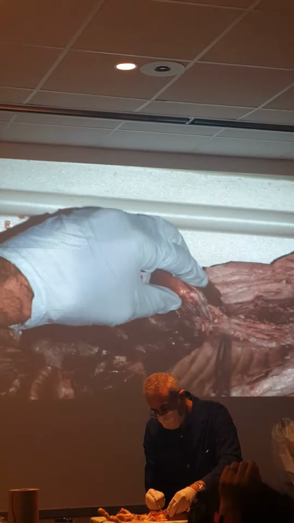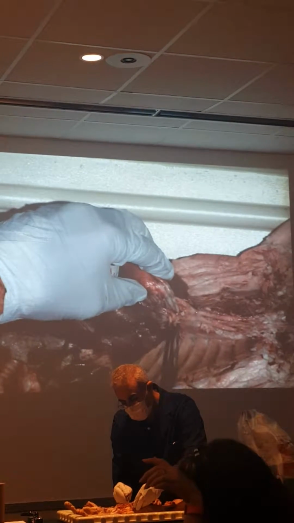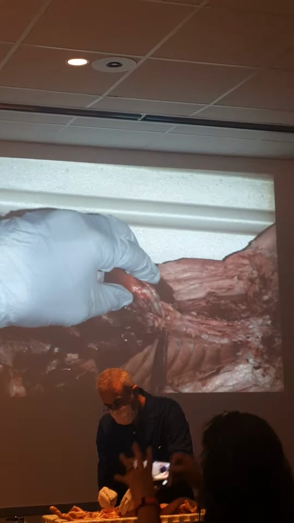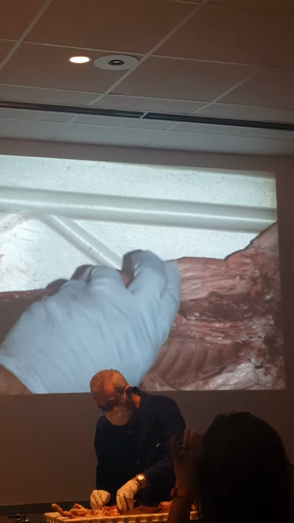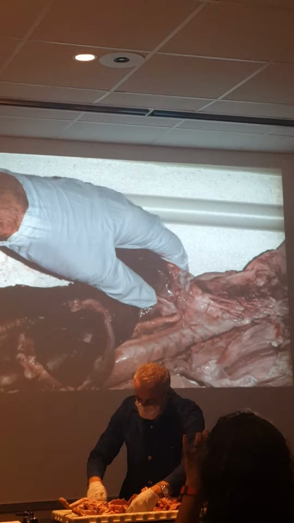Then the arches. This is the aortic arch. Can you see it? All right. Then I'm going to lift this up, put it to its side like this.